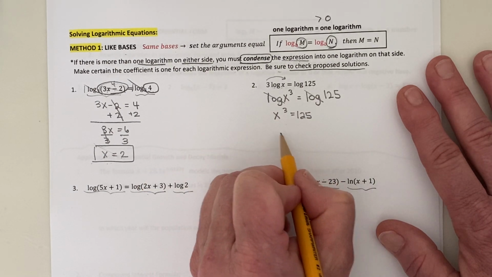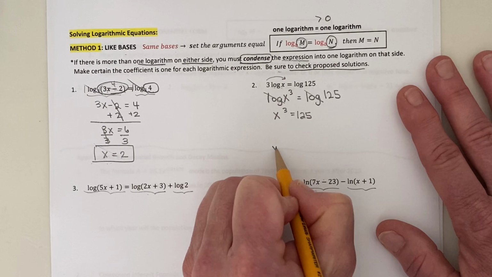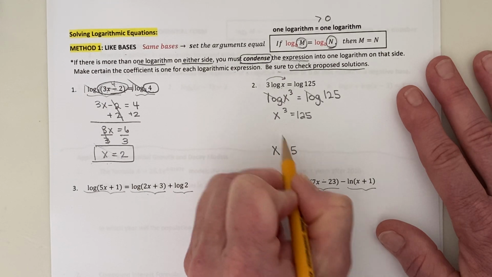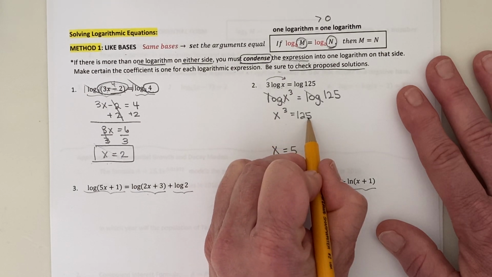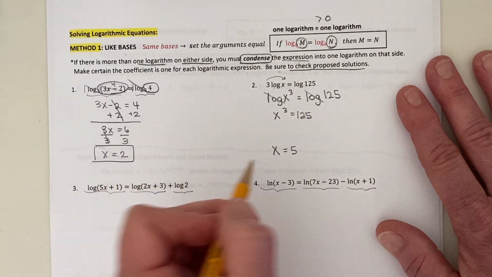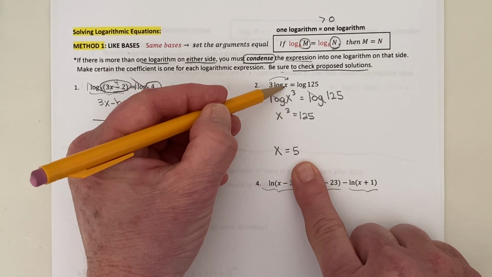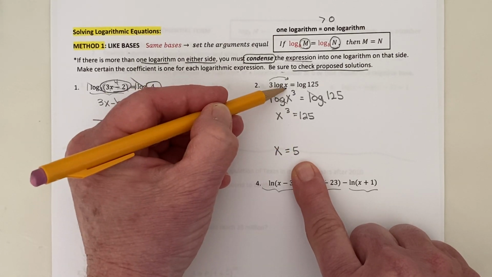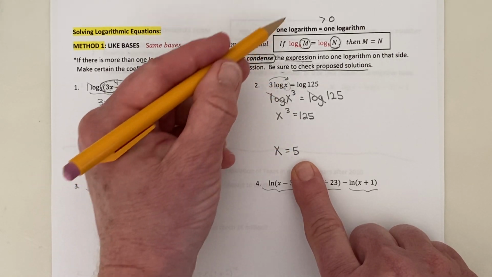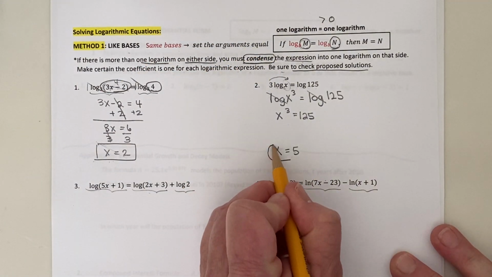A couple ways to solve this. You might already know that the answer is 5, just because you know you have to take 5 and cube it and get 125. If you can mentally figure out that answer, perfect. But don't forget to go back and check this proposed solution in the original problem. When you plug in 5 for this x, 5 is positive, so that's a good solution. That's the answer.